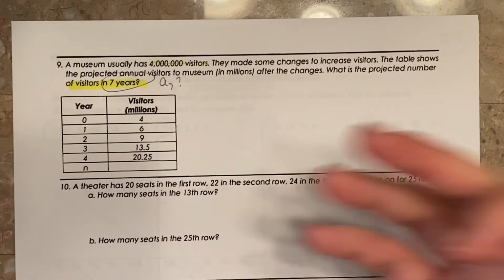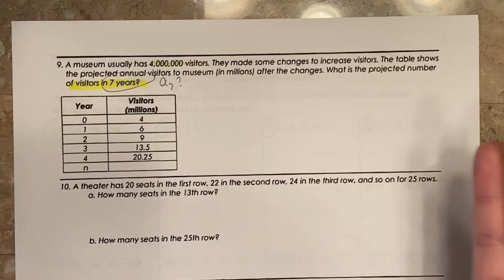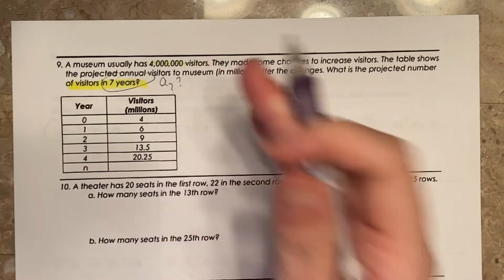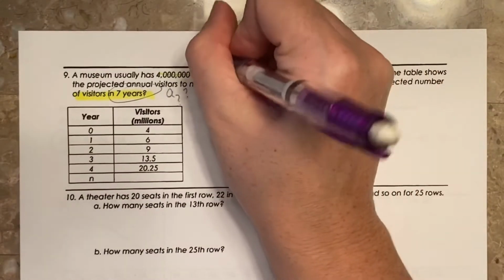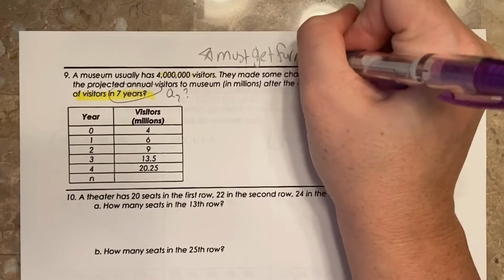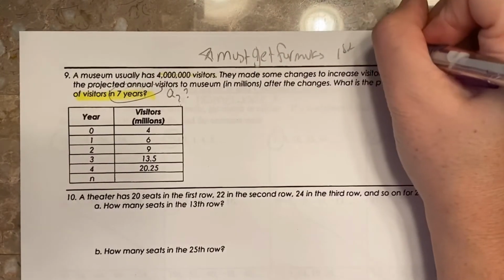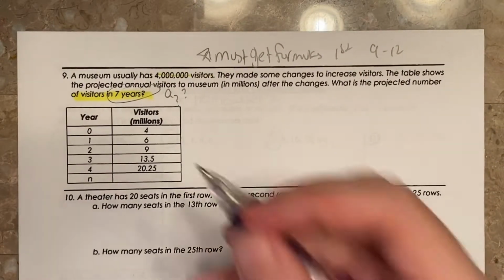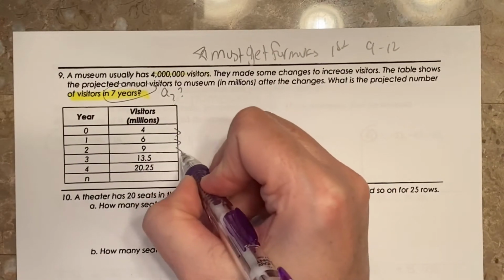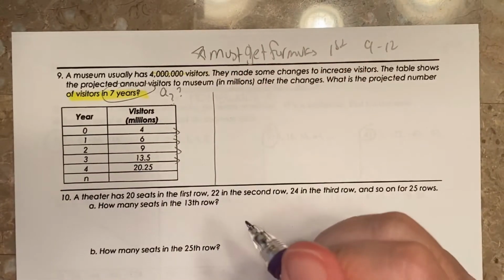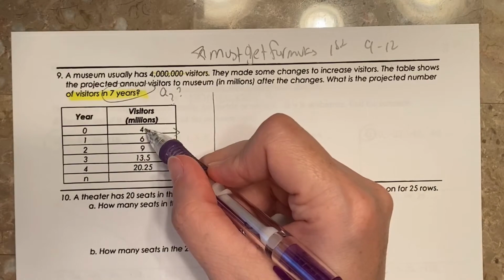What I need you to know, and this can happen today and tomorrow when we do word problems, is that anytime you want to figure out any specific term, you have to get the formula first. So must get formulas first, and that's going to be for 9 through 12, and again for tomorrow too. So we have to first decide if it's arithmetic or geometric, and then we're going to get our a sub 1 and our common ratio.